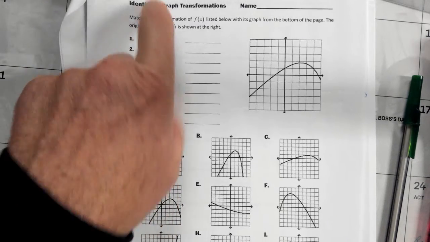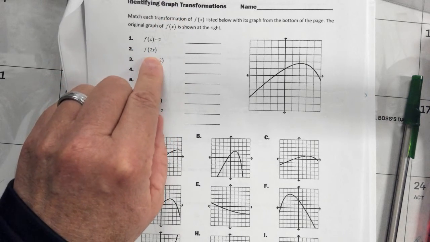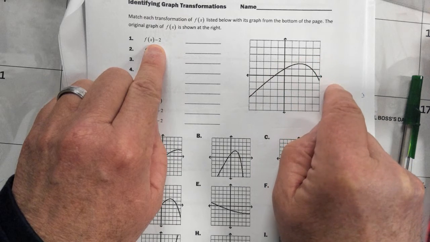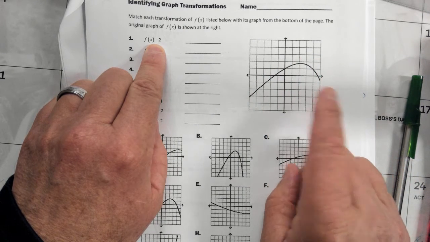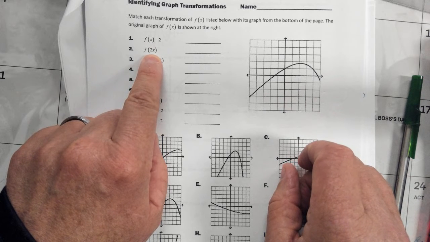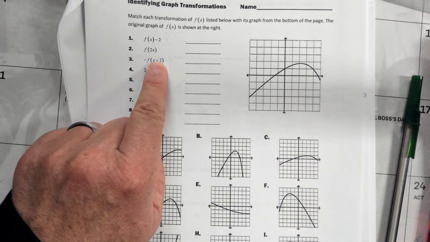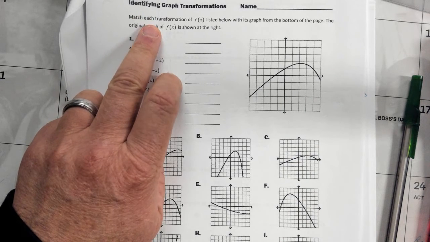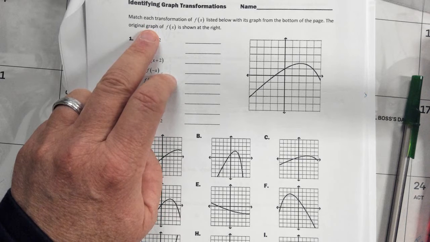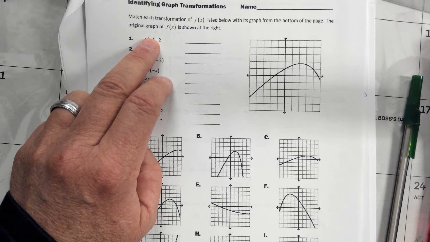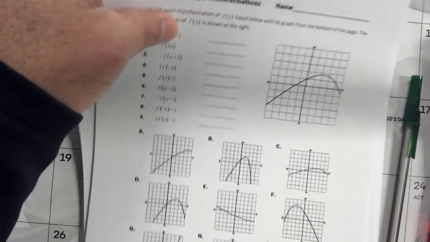So right here, they want you to take this function, see that graph right there? They want you to take the function, which is that graph, minus 2. They want you to do f of 2x. They want you to do the negative in front of the function, x plus 2. So it says, match each transformation of the function listed below with its graph from the bottom of the page. The original graph is the function to the right.